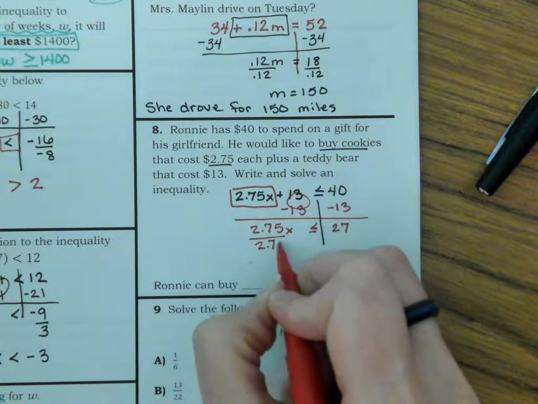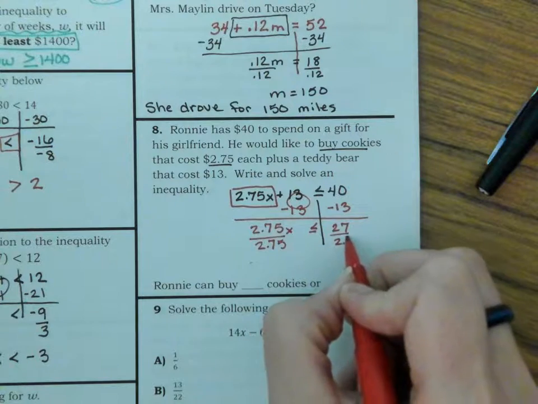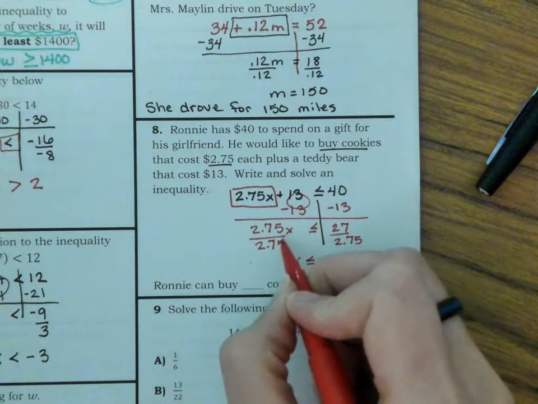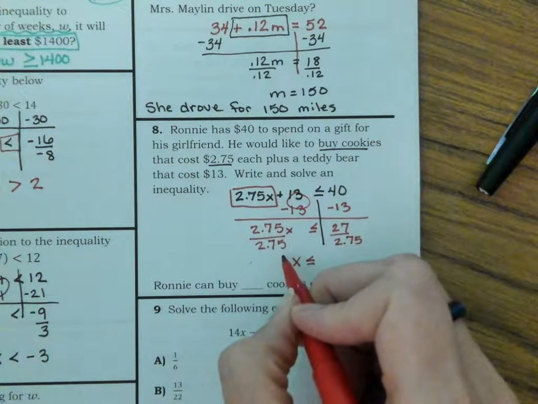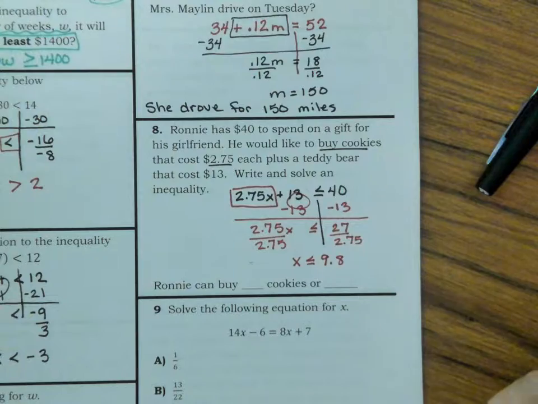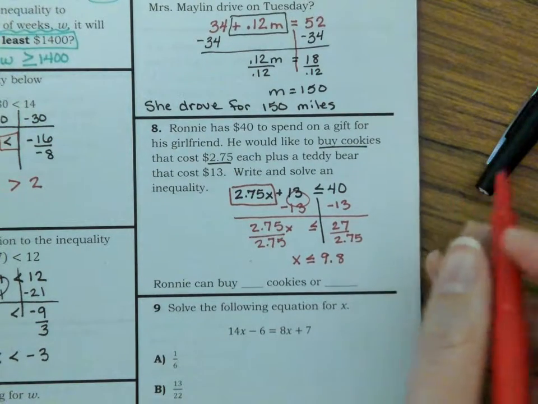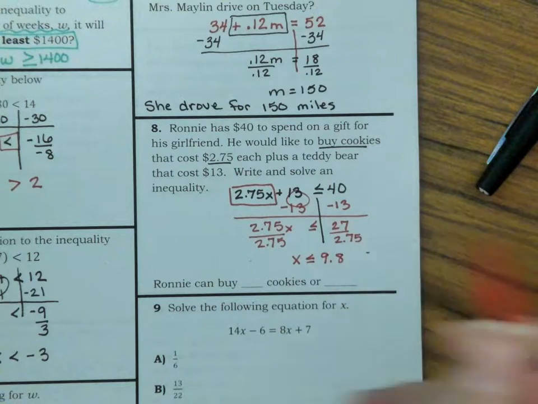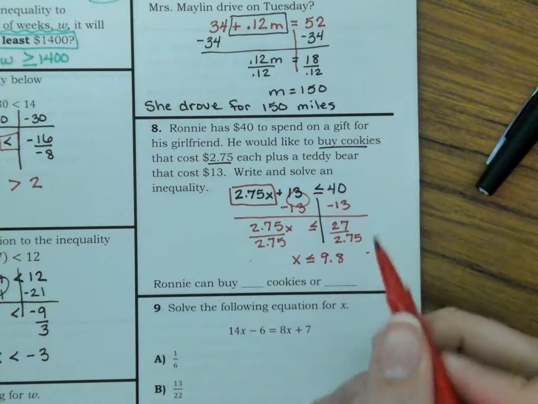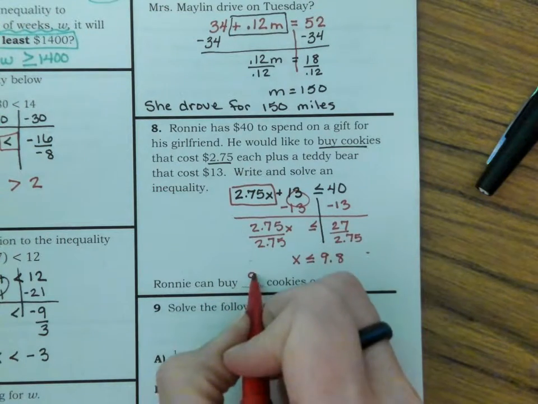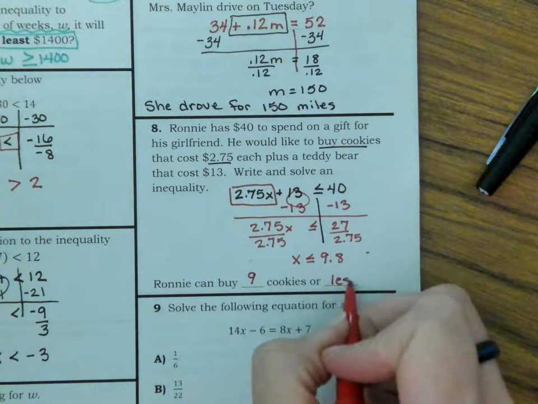Divide by 2.75 on both sides. And x is less than or equal to, the sign stays the same because we divided by a positive, less than or equal to 9.8. Now, you might want to round that up to 10, but don't do that. Because if I have 10 cookies, I will not have enough money for all 10 cookies. So Ronnie can buy 9 cookies or less.